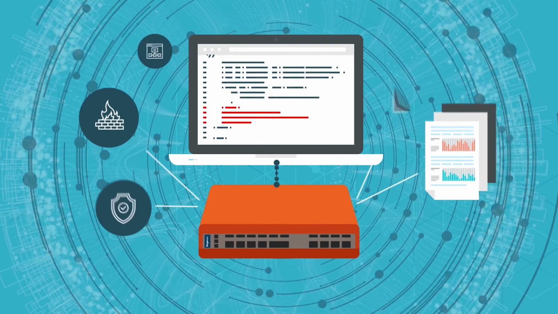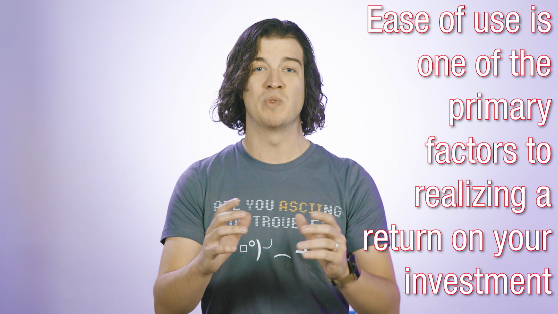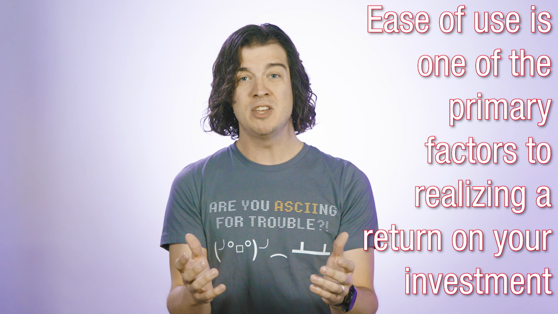Unfortunately, they're also pretty easy to overlook. But the main reason the interface matters is that ease of use is one of the primary factors to realizing a return on your investment and meeting your organization's TCO goals. After all, I'm sure you've got a story or two about how a new tool promised the sun, the moon, and the stars, but was never really adopted by you and your staff because it was too much of a pain in the neck to use.